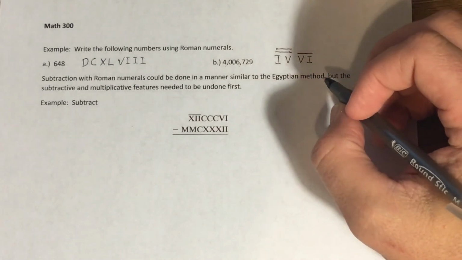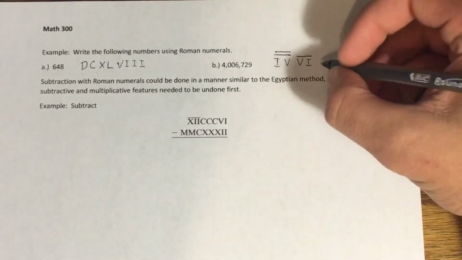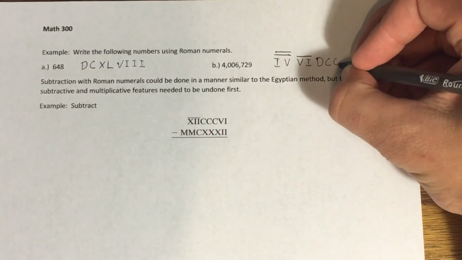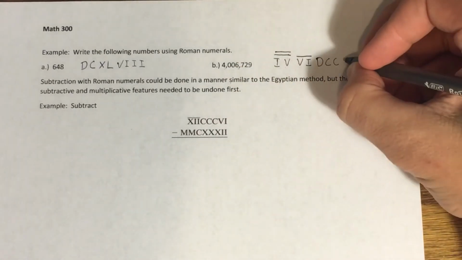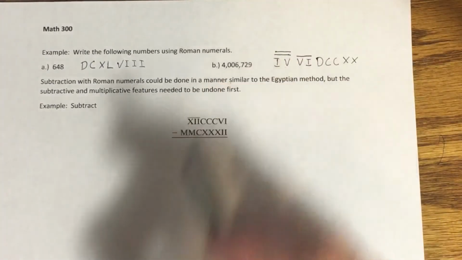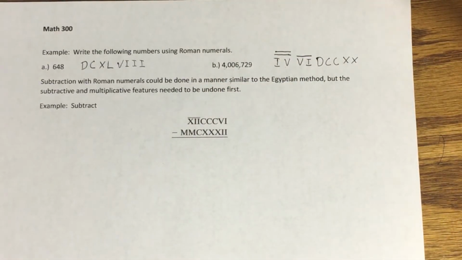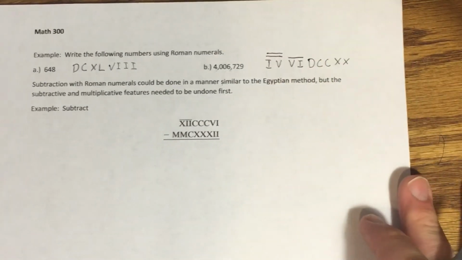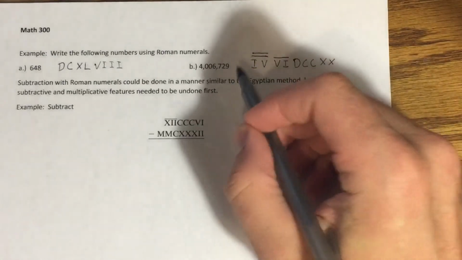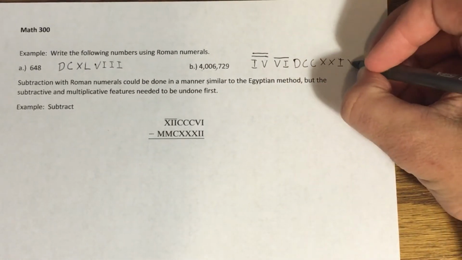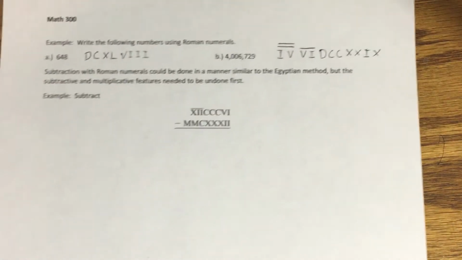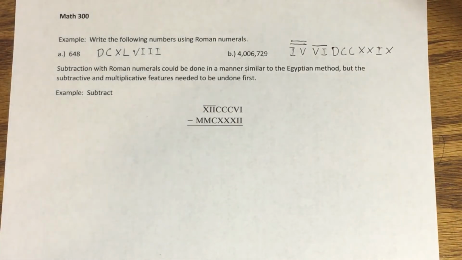700, I would like to think of that as a 500 and 2 100s. That's D, C, C. 20, that's 2 X's. X, X. 9, I don't want to do 9 I's or 9 ones. I'm going to use my subtractive feature and subtract a 1 from a 10 to get 9. That would mean that I write that this way, IX. Okay? Hopefully that makes sense. It really does take practice getting used to this. It's kind of just a different way of thinking about representing numbers.